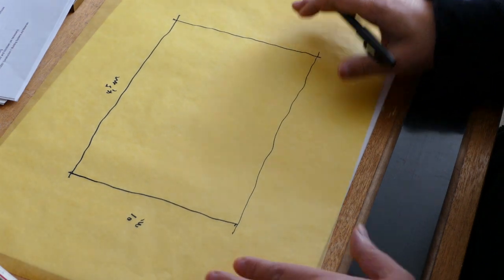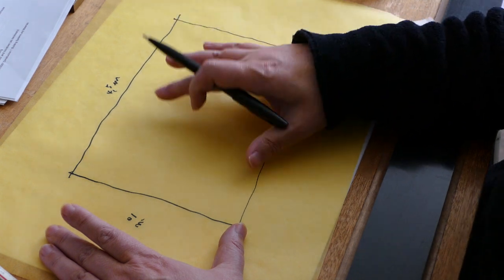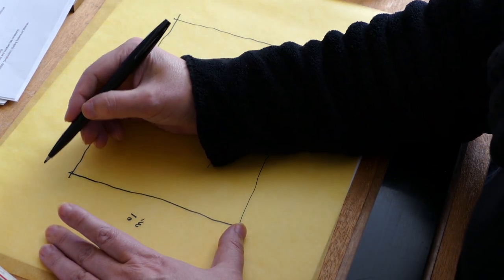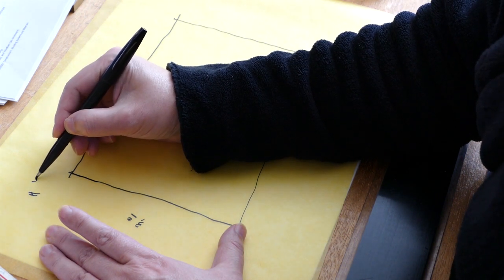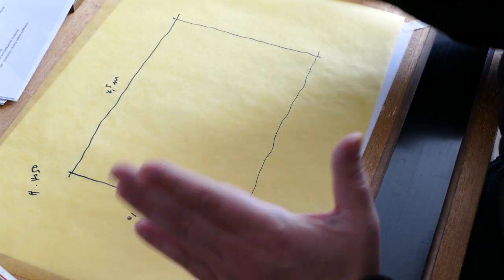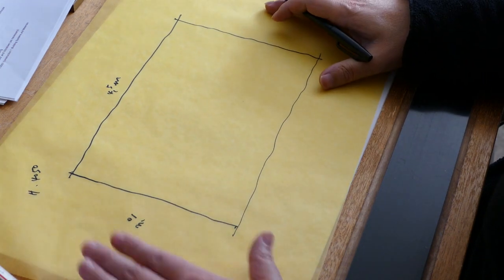Hopefully you can see. And then 4.5 meters. The height, our brief says we can do 4050. Almost 4 meters high, just a rectangular box cube. So this is what we have at the moment.